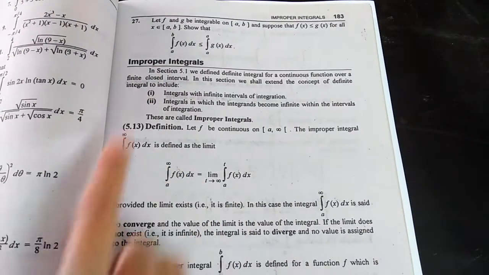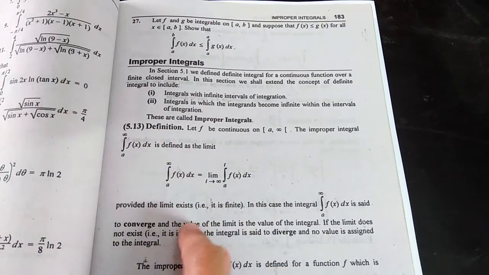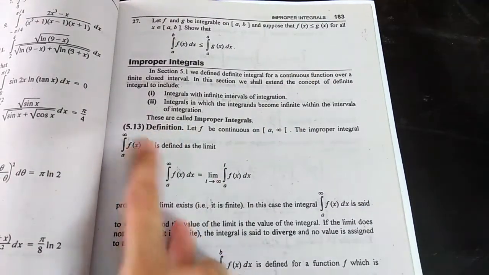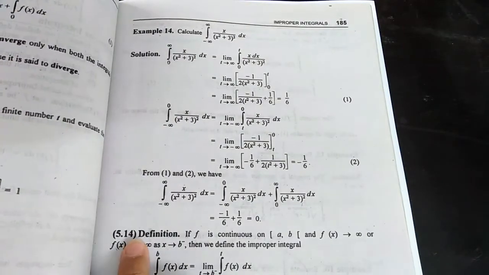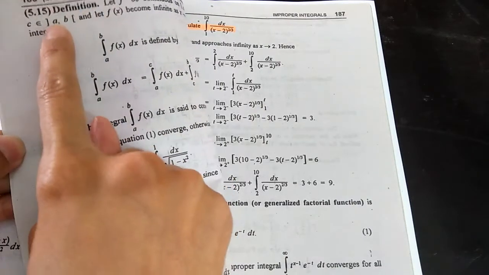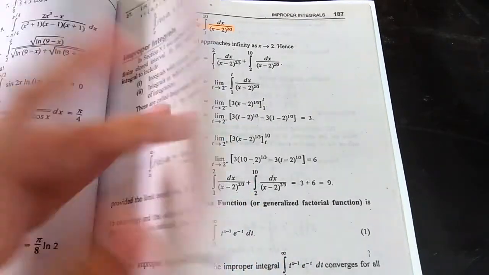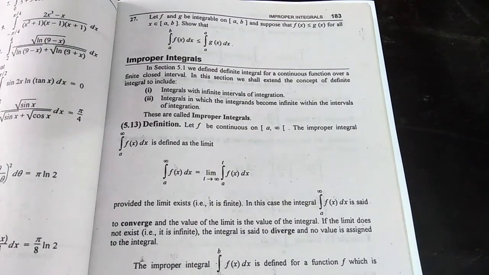They have given the definition of improper integrals here, on page number 183: definition 5.13, then definition 5.14 and definition 5.15. You must know all these definitions in order to start exercise 5.3, because these are the main concepts that we will use in solving exercise 5.3.